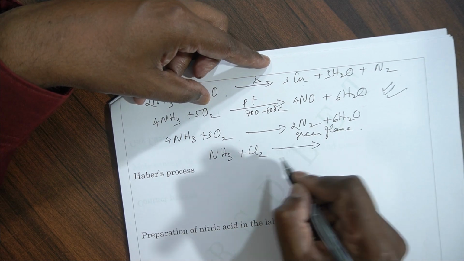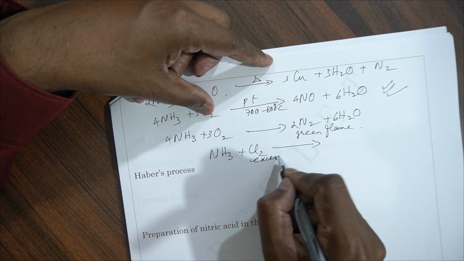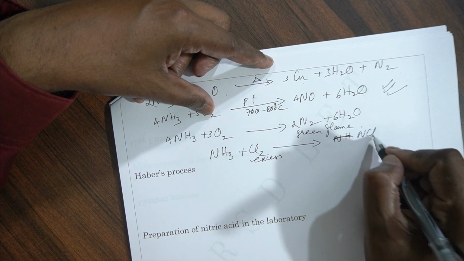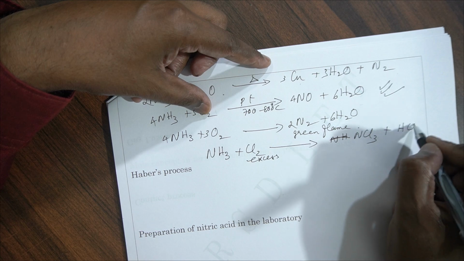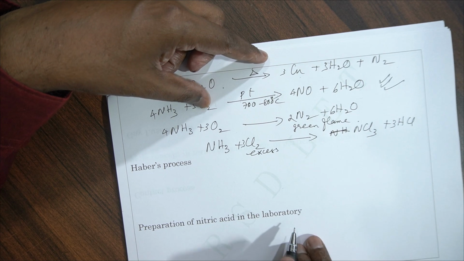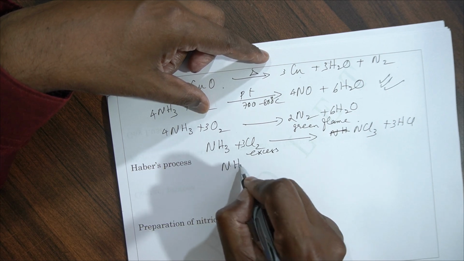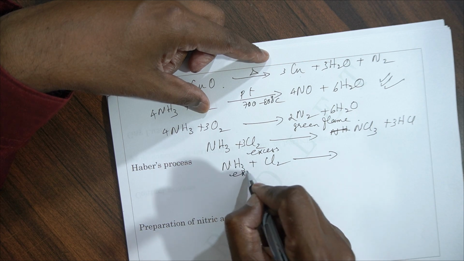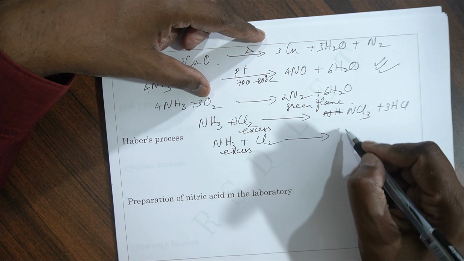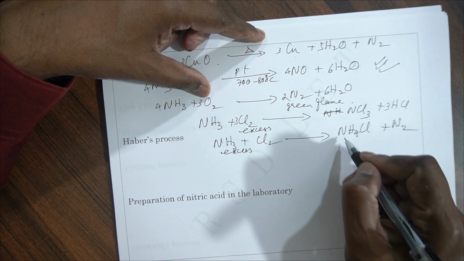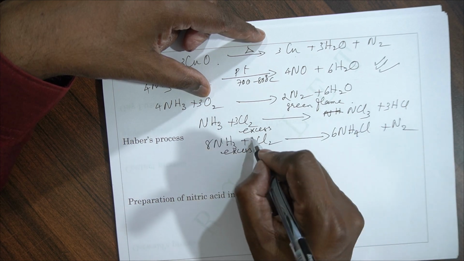And then we have ammonia reacting with chlorine, NH3 plus Cl2. There are two reactions. When chlorine is in excess, it will form nitrogen trichloride, NCl3 plus HCl: NH3 plus 3Cl2 gives NCl3 and 3HCl. Okay, and ammonia reacting with chlorine, here ammonia is in excess. Here what you will have? You have NH4Cl plus N2. So this will be 8 and 3 and 6.